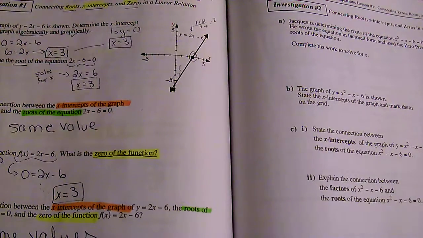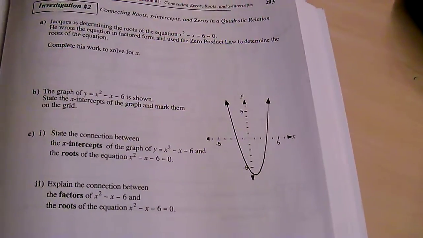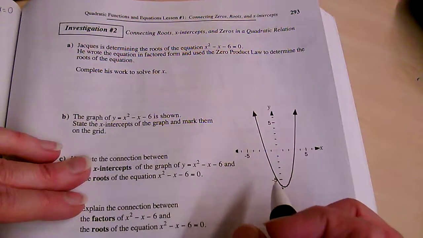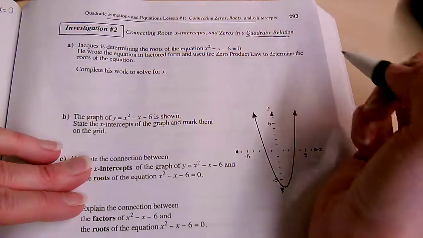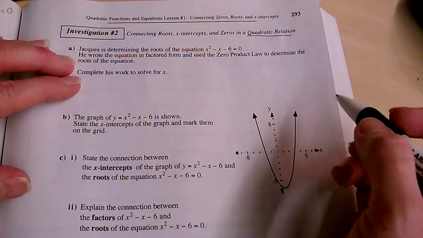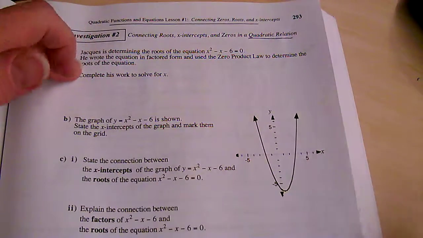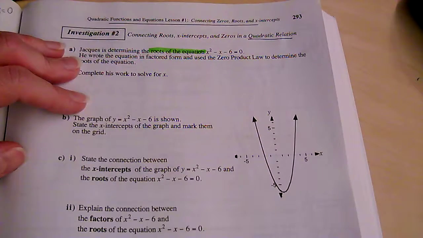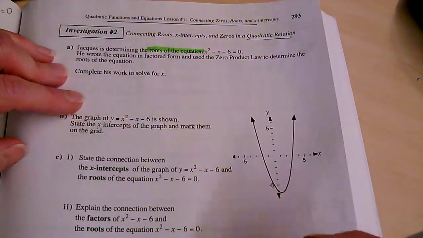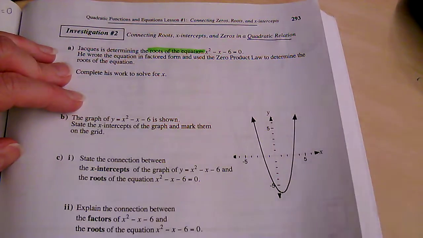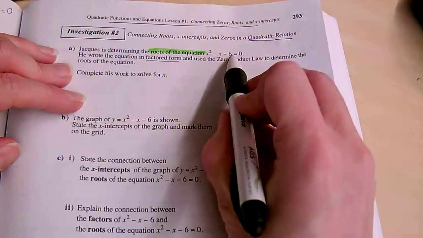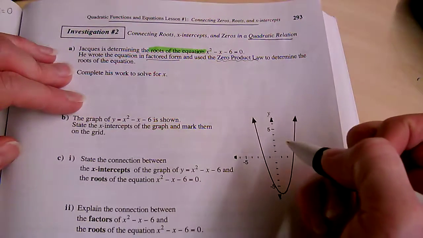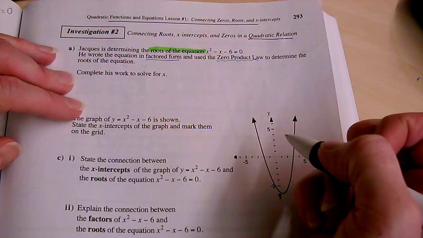Now we've got a quadratic relationship. So we're going to see if this holds true for a quadratic. Jacques is determining the roots of the equation x squared minus x minus 6 is equal to 0. He wrote the equation in factored form, because of course this is just a trinomial that we can factor, and used the zero product law to determine the roots of the equation. Complete his work and solve for x.